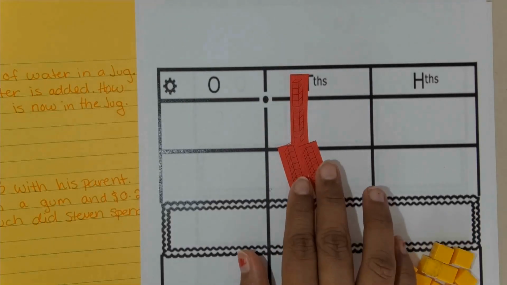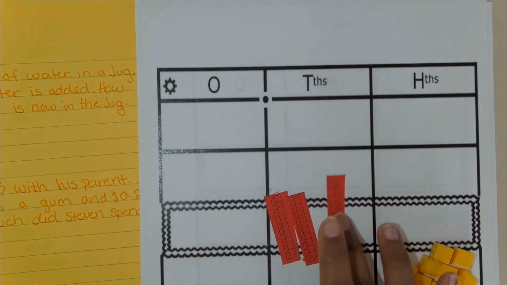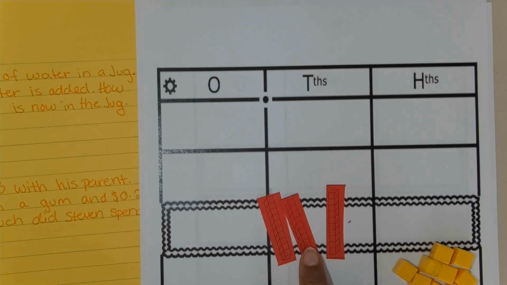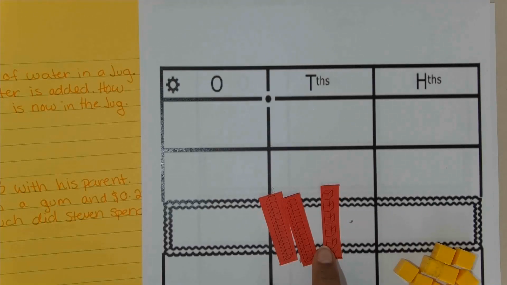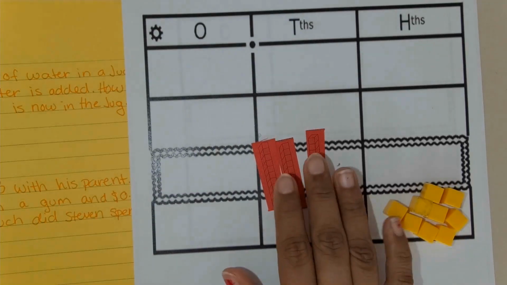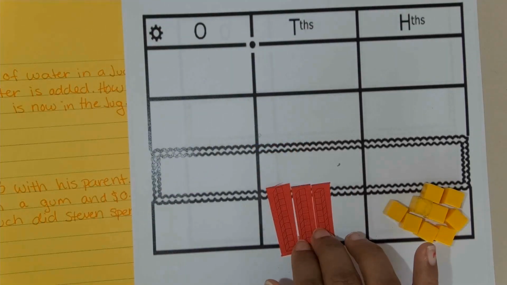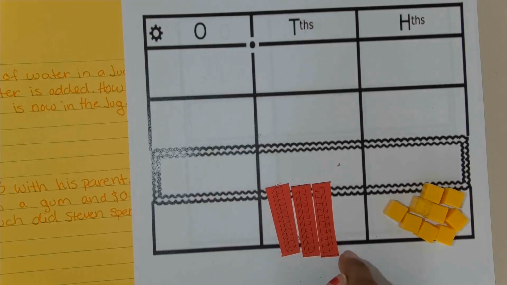Then here, I'm going to combine my 2 rods and my 1 rod. And how many do I have together? I have 1, 2, 3. Is this enough to make into a flat? No. To make a flat, I need 10 rods and I only have 3. So finally, we bring this down and I can see here that I have 3 tenths and 9 hundredths. So I have 39 hundredths.